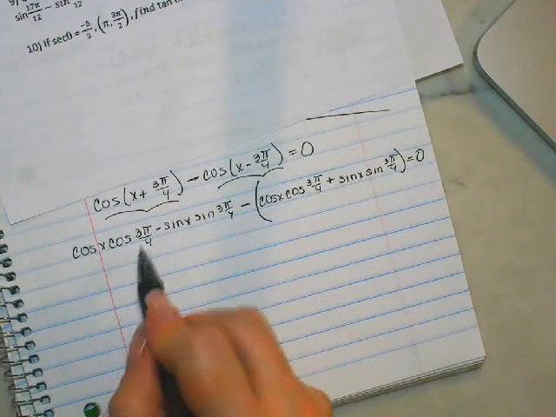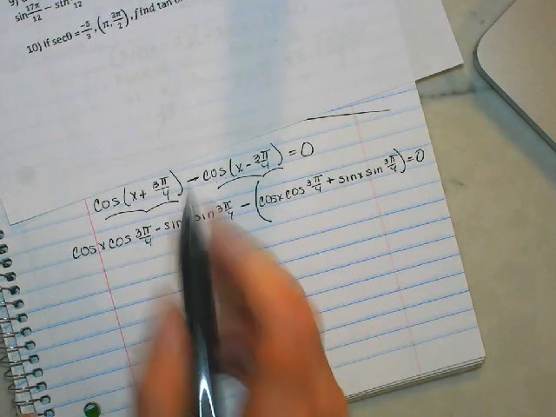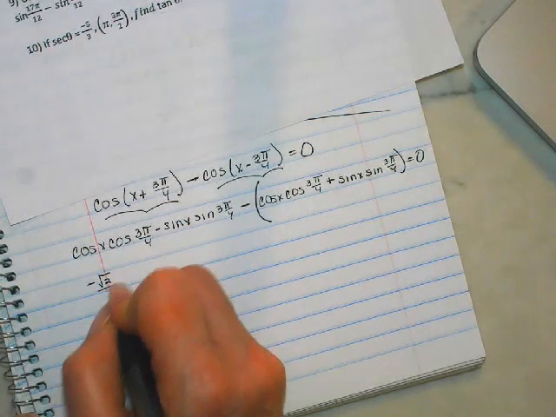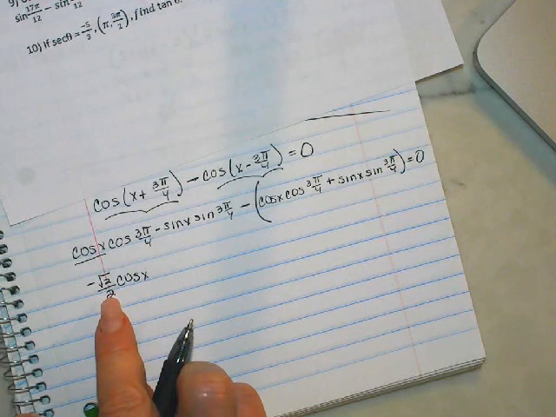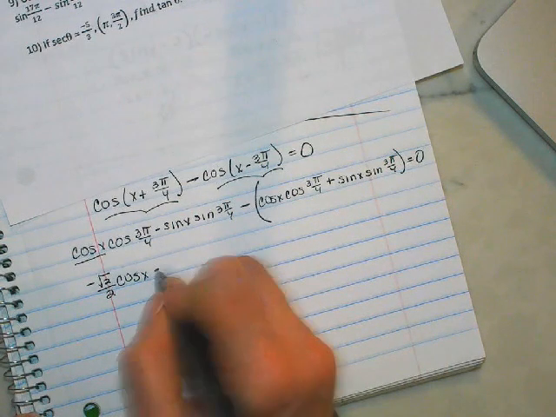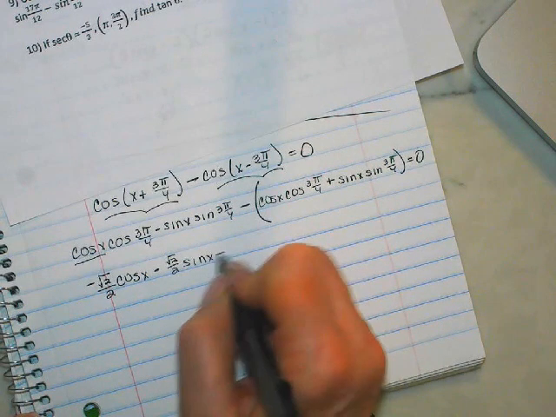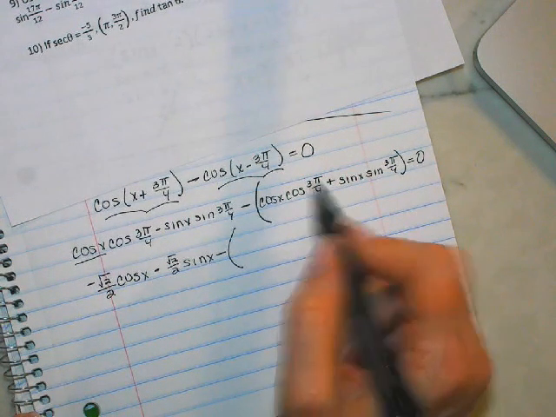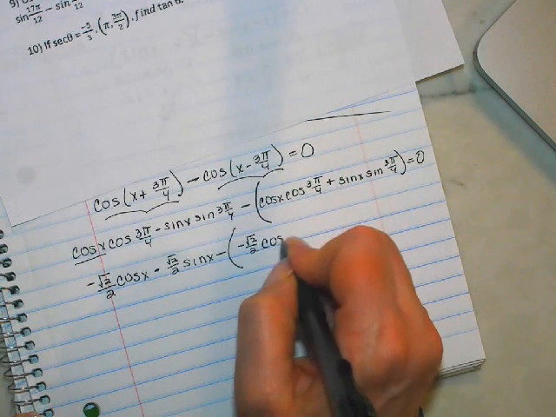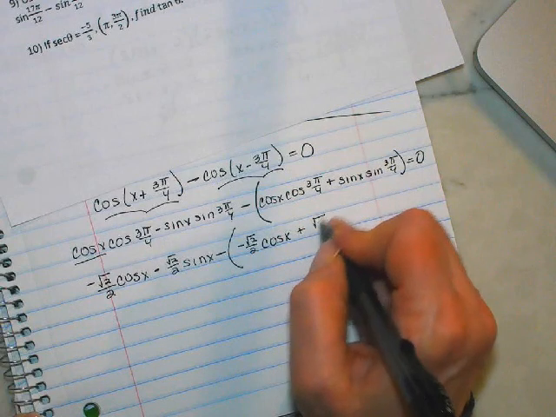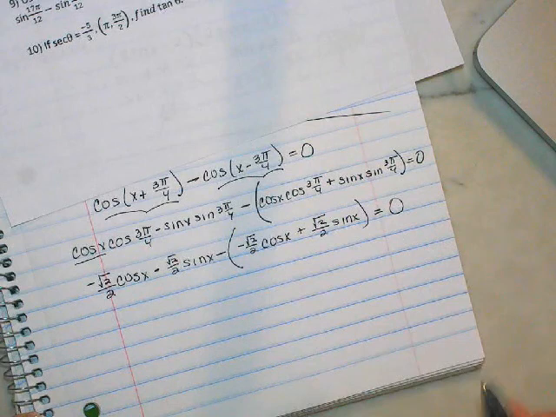Okay, for 3 pi over 4, cosine is negative because it's in quadrant 2. So it's going to be negative radical 2 over 2. Cosine x is just going to stay. Now I just wrote the actual value first. It just makes it easier. Minus, this is going to be just radical 2 over 2 sine x. I'm not taking away the parentheses yet. I'm just putting in the values. Again, this is negative radical 2 over 2 cosine x plus radical 2 over 2 sine x equals 0.